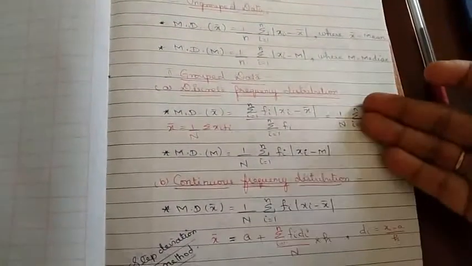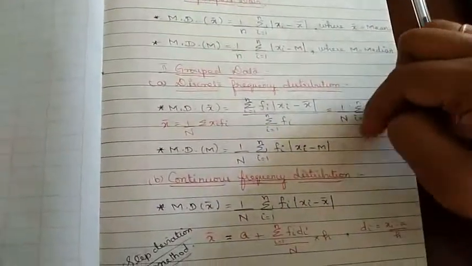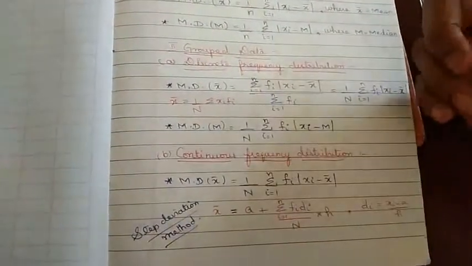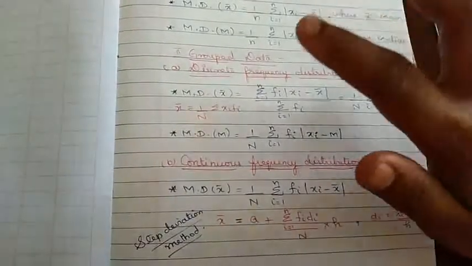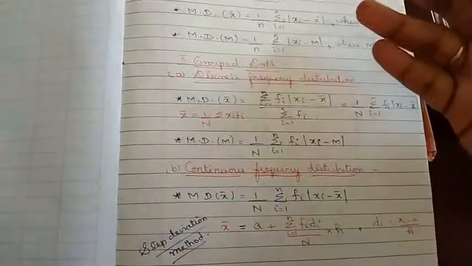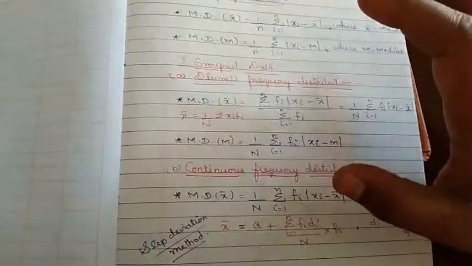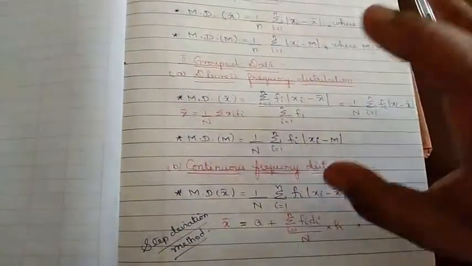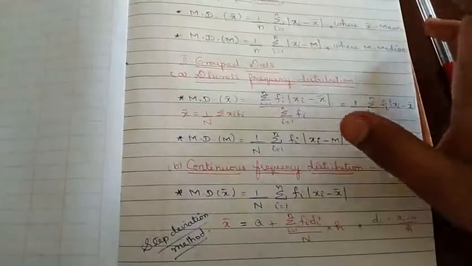Then come to grouped data. Under grouped data we have discrete and continuous. Discrete means we will be having x and f values. When it comes to continuous, we will be having class intervals and the frequencies. Under discrete frequency distribution we have mean deviation about mean and the median. The procedure is the same, whatever the type. For the given question you have to find the mean or the median, then find the deviations. For the deviations you have to find the mean.